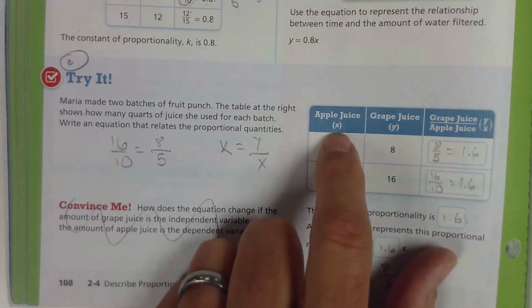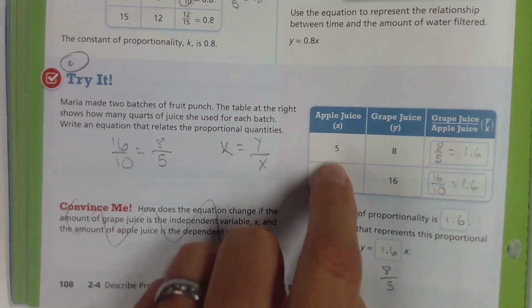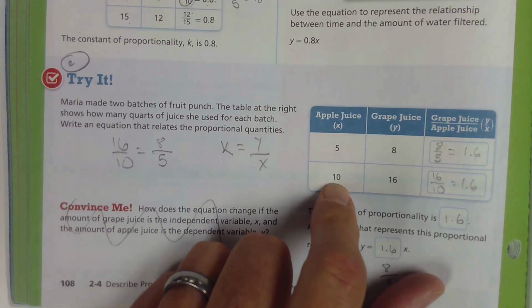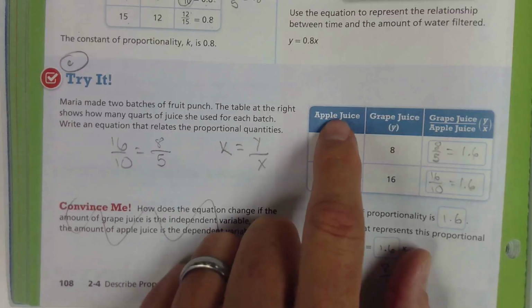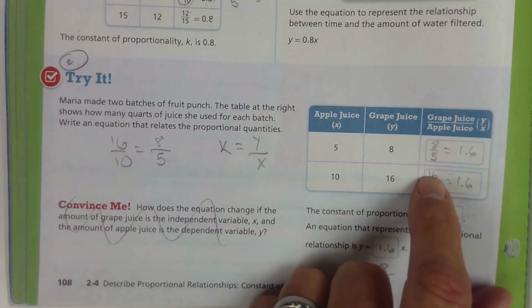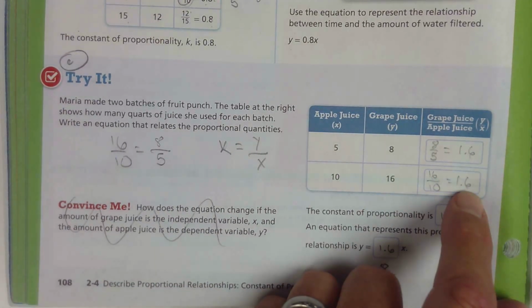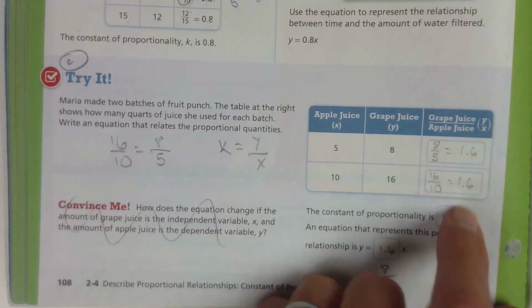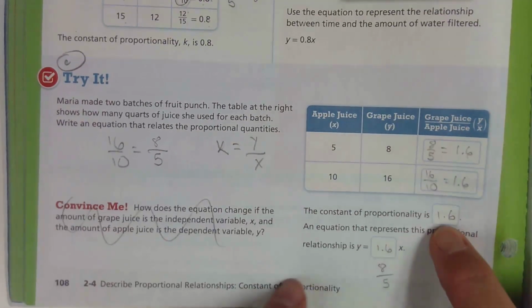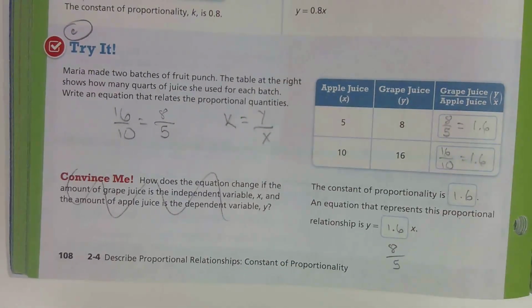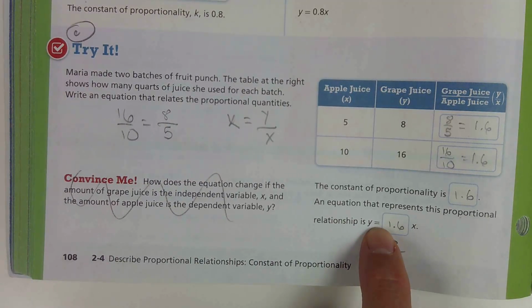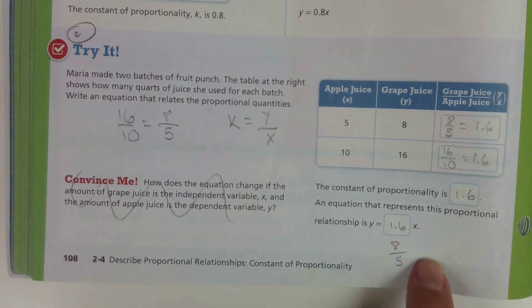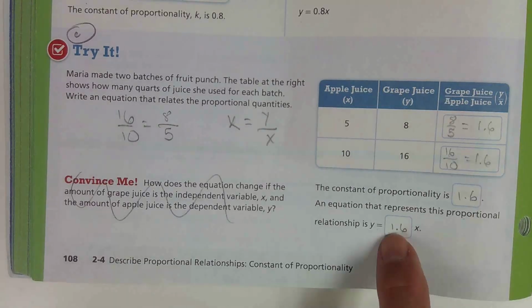And if we set it up this way, if she did another one that was 10 cups of juice and 16 of apple juice and grape, again 16 over 10, you're going to come up with 1.6. The 1.6 is the k, or the constant, and so you want to put that in that box right there. And so the relationship is y equals 1.6 times x.